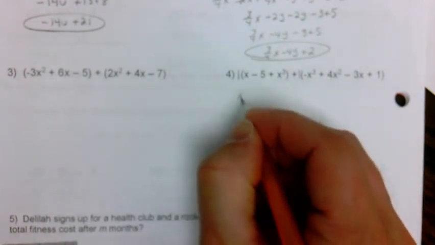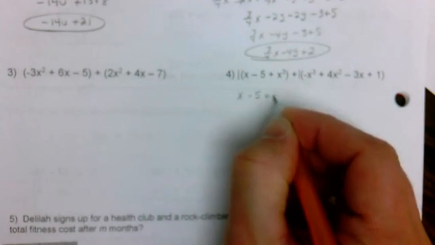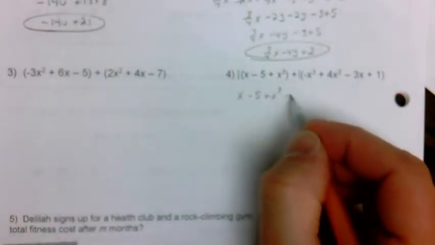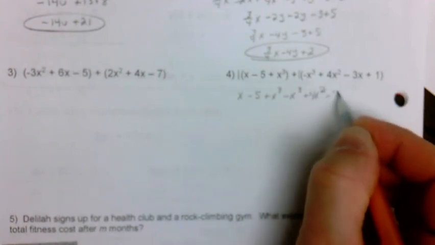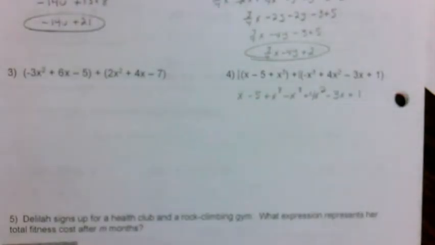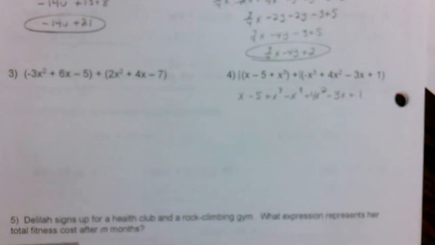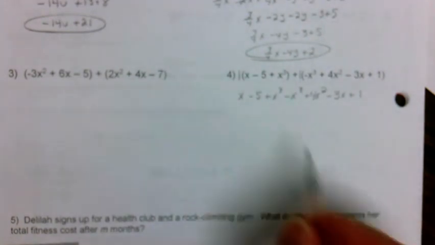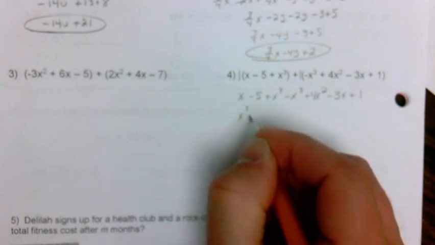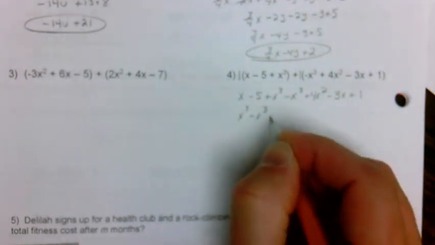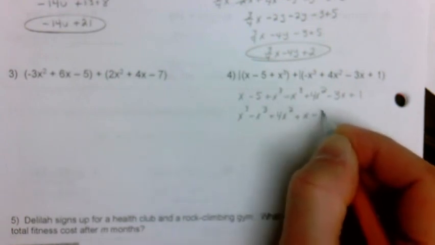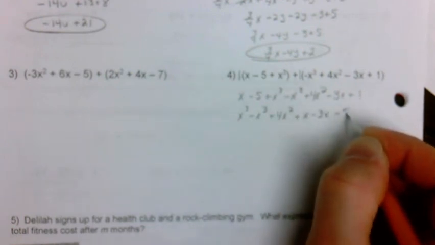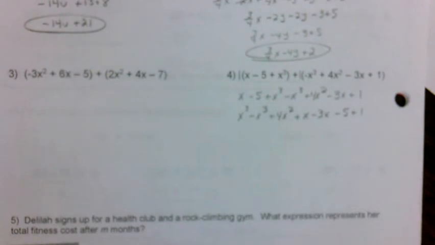So we're going to have x minus 5 plus x cubed minus x cubed plus 4x squared minus 3x plus 1. Using the commutative property now, we're going to rearrange our terms. Highest exponent goes first, so we're going to have x cubed minus x cubed plus 4x squared plus x minus 3x minus 5 plus 1.